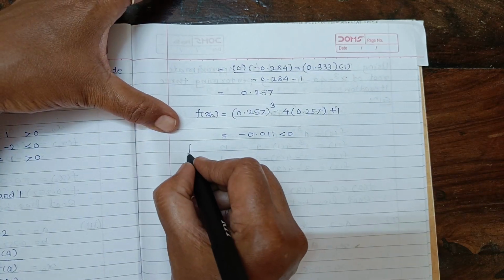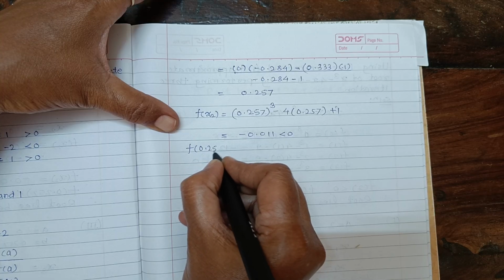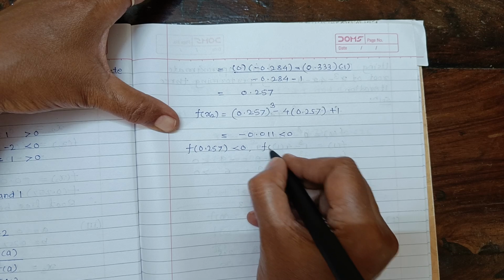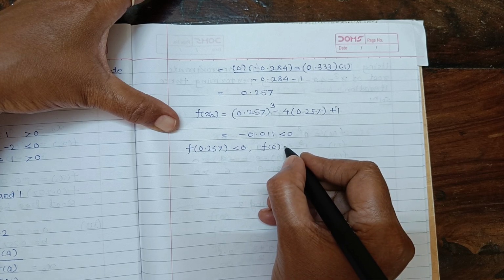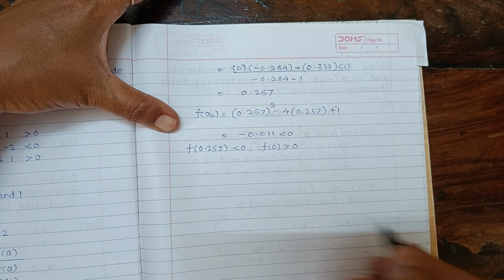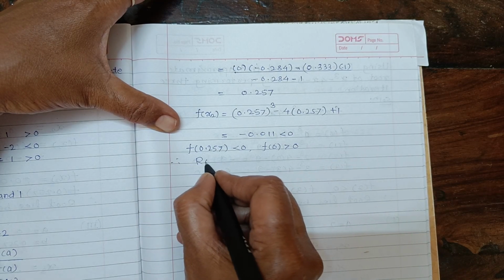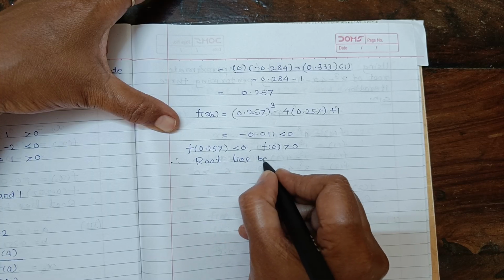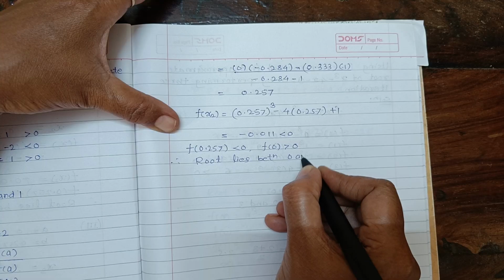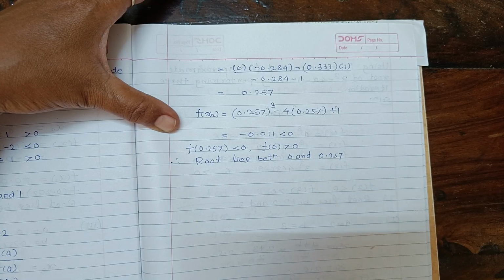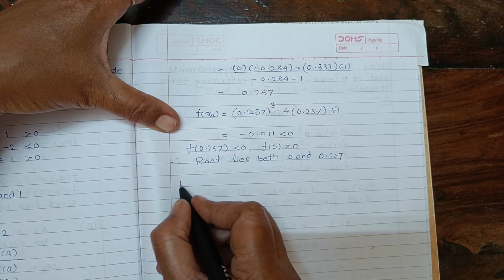That is f of 0.257 is less than 0 and previous greater than 0 value is for 0. Therefore, root lies between 0 and 0.257.